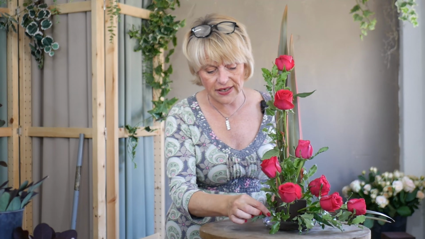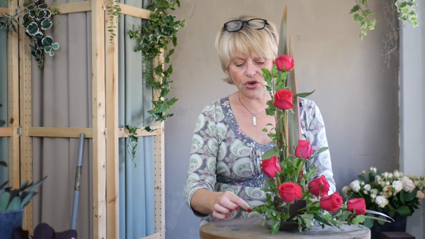Now this design here needs to be quite a solid right angle. I don't want to add in really long pieces of eucalyptus on this side because it's going to spoil the shape. So instead, I need little small pieces of greenery, long enough so that they're going to cover my plastic dish, but short enough that they're not going to lose that shape that I'm trying to create.